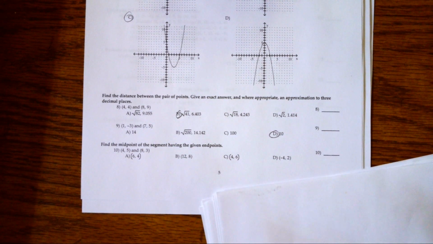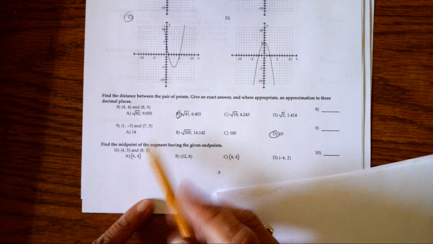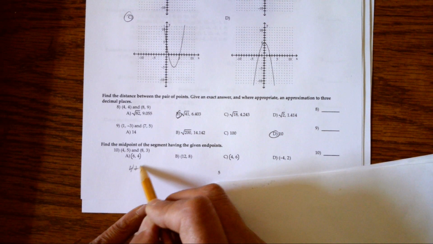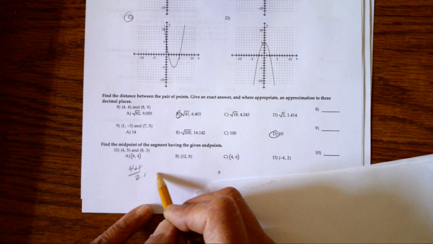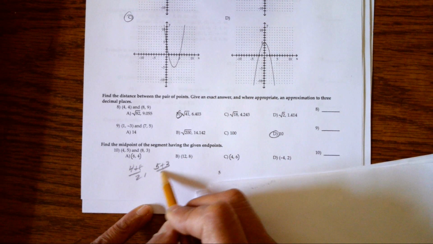Midpoint, what could be easier? I'm going to average out the x values. Let's see, 4 plus 8 divided by 2, and average out the y values. 5 plus 3, average that out.